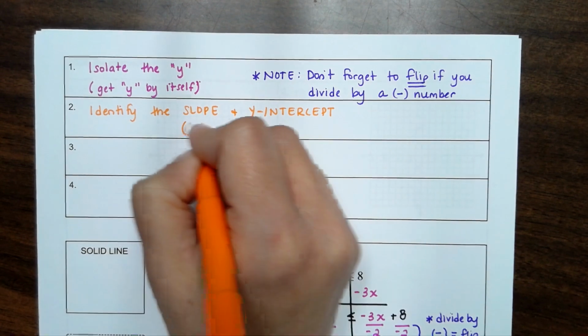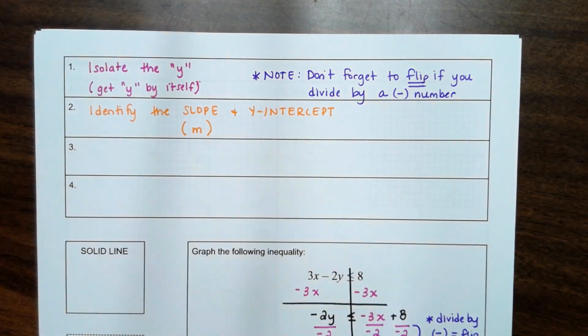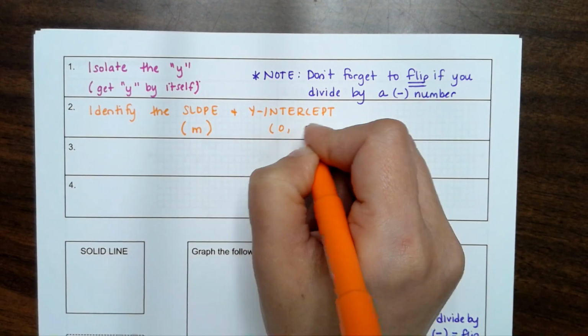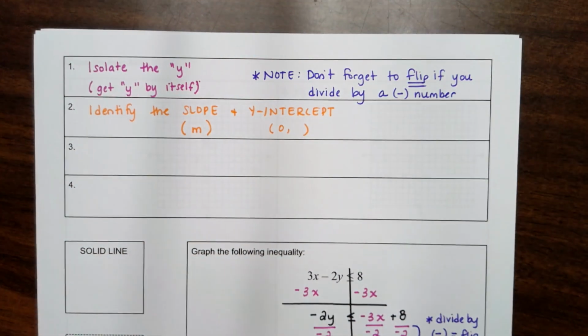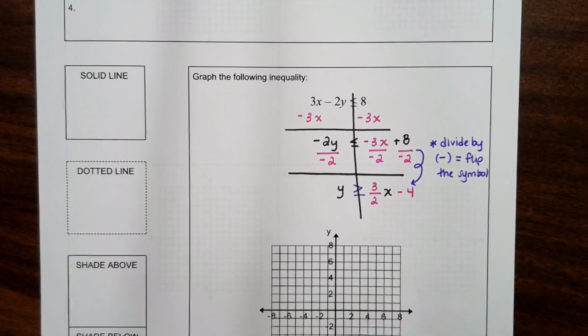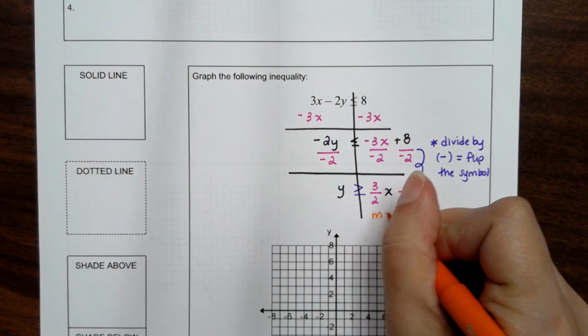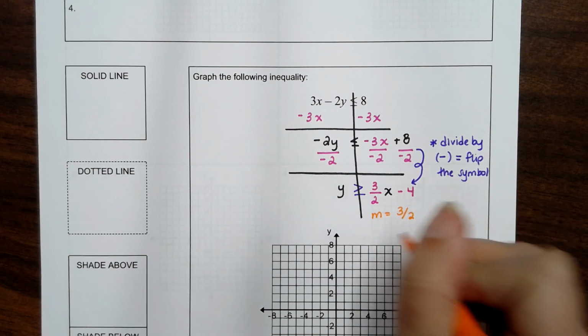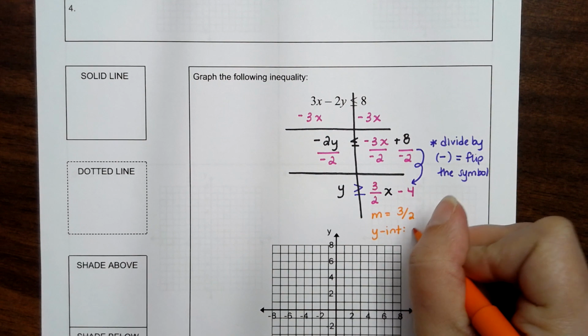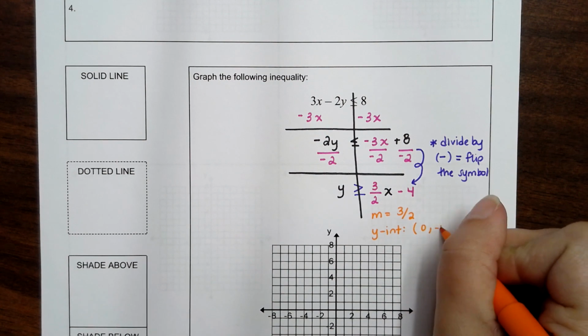Now, as a reminder, slope is m and it's rise over run, and the y-intercept is going to be 0, comma something, some sort of starting point. So if I look at this inequality that I've got here, my slope would be 3 over 2, and my y-intercept, my starting point, would be 0, comma negative 4.